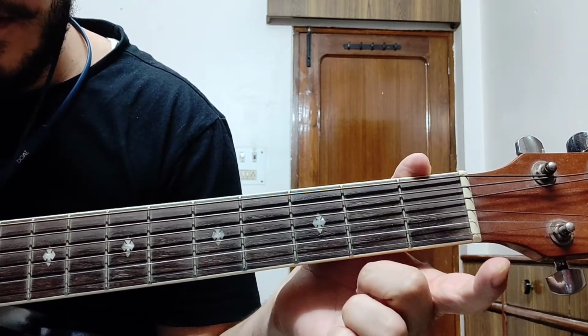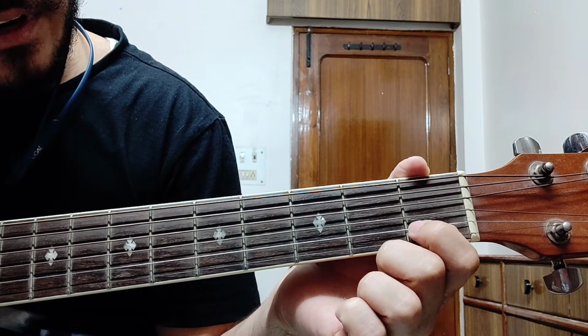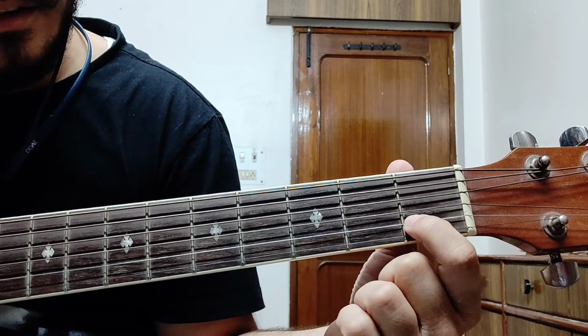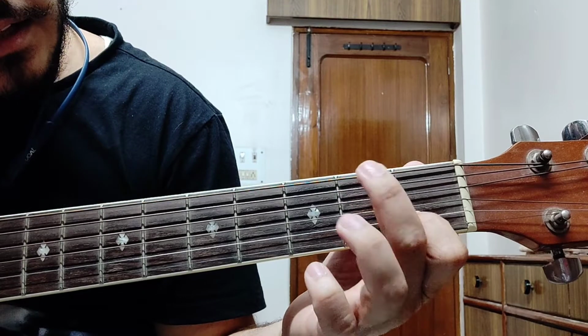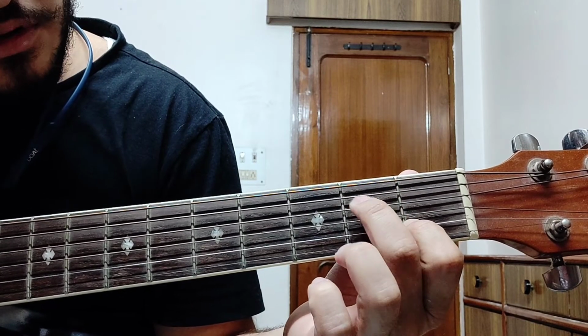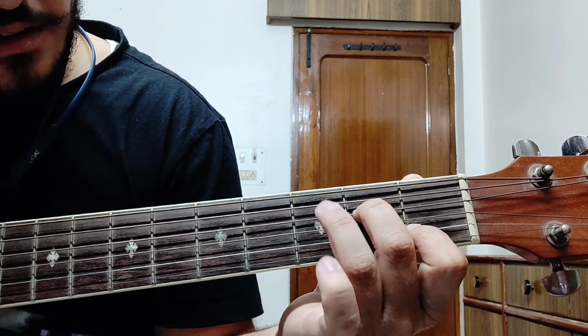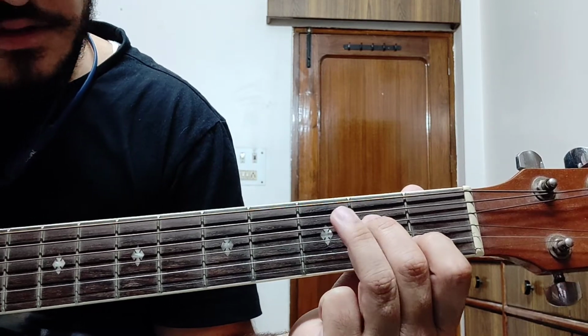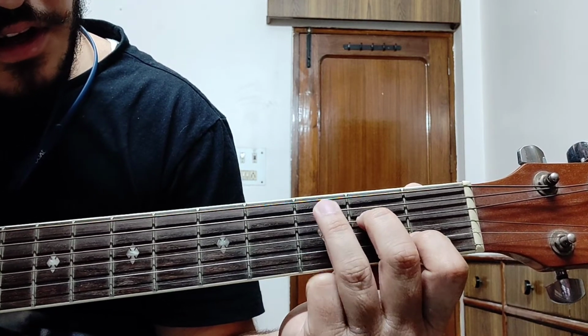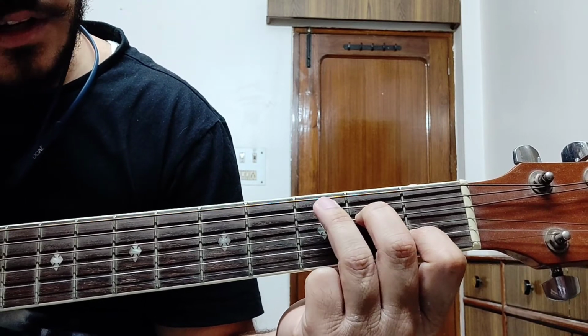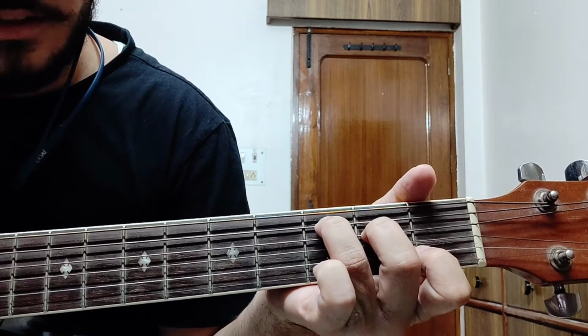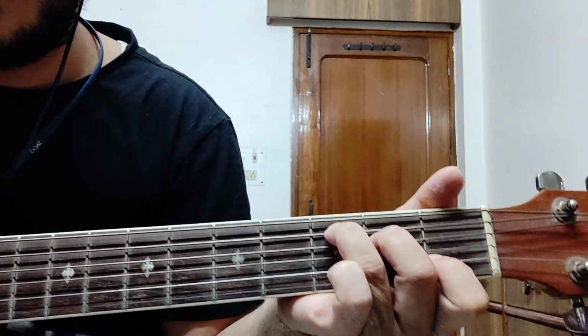The first finger will press on the second string of the first fret here, right? And the middle finger will press on the 4th string of the second fret, and finally the third finger will press on the 5th string of the third fret, like this, and then strum all the strings together.